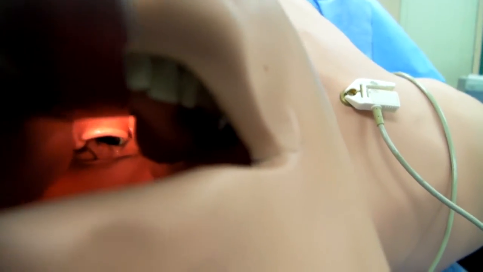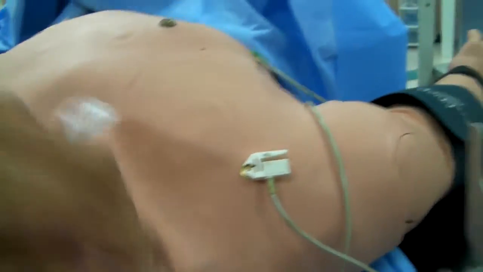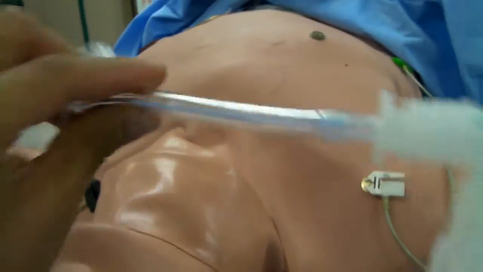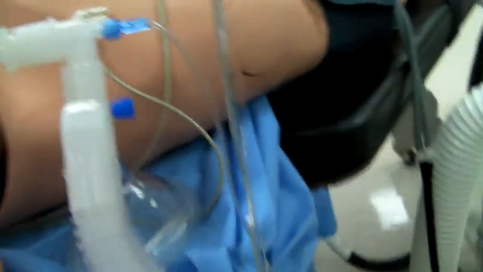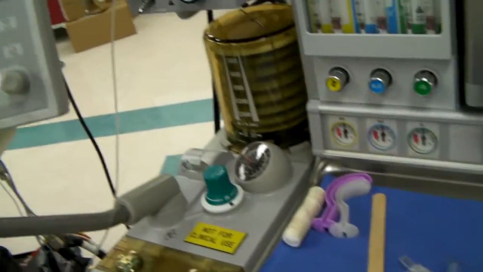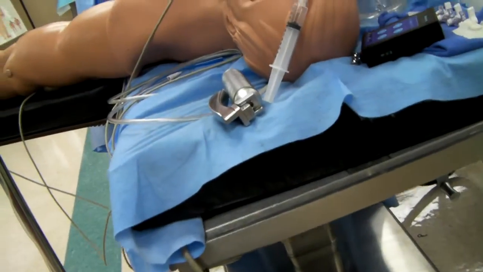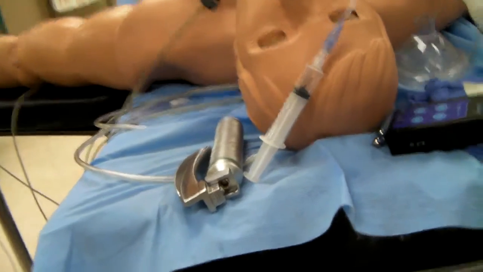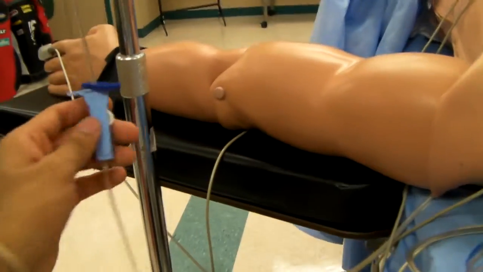But yeah, then this, which is an ET tube, goes through those vocal cords, and then you connect it to the circuit, and you breathe for him, and you put it on the vent, and all this other stuff, and then you monitor the patient intraoperatively. Right now I'm trying to get the motions and everything down. Let me turn off his fluids.